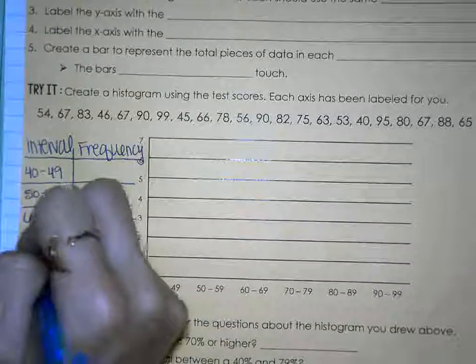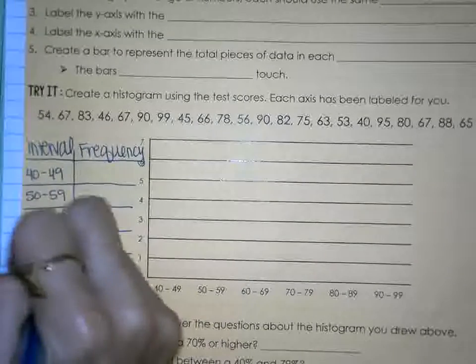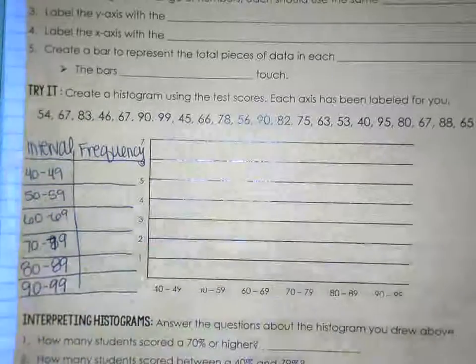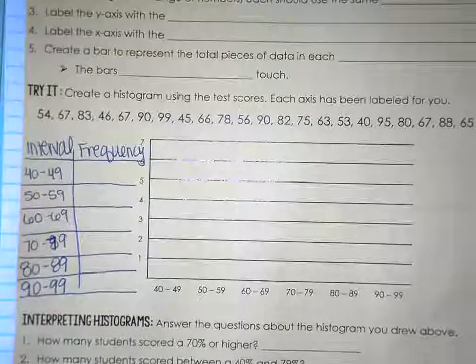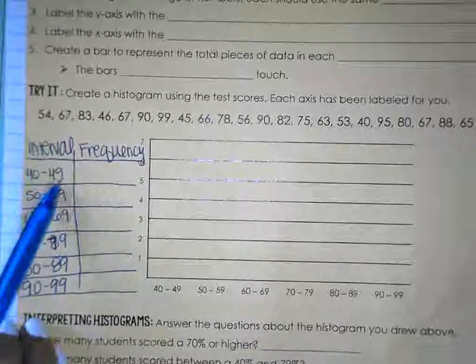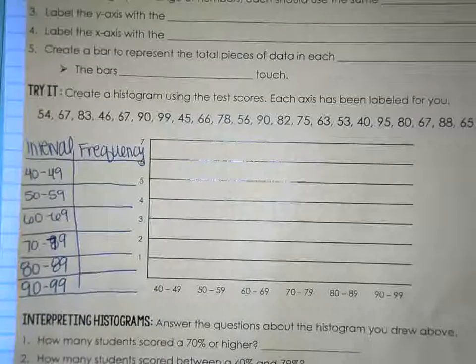80 to 89. Oops, that should be a 79. 80 to 89. And 90 to 99. Notice I am counting by the exact same thing each time. I am not changing it up. This is counting by 10s. 40 to 49 is counting by 10s, not by 9s. You need to make sure you are very consistent.